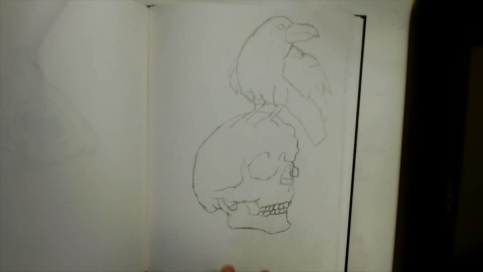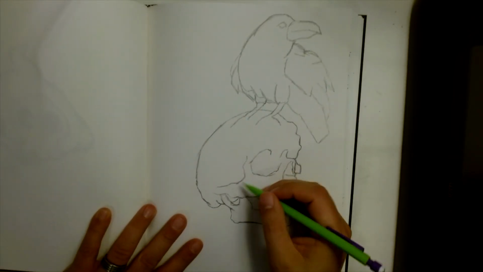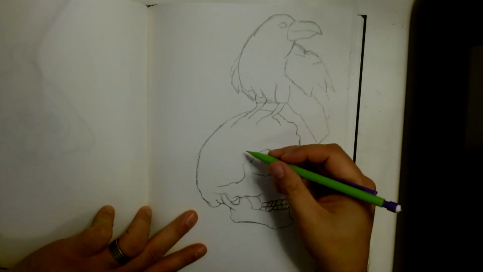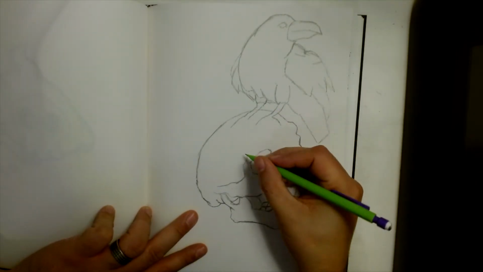But we're going to go ahead and start with the shading aspect of this. Okay, so we're going to start down here with the skull first. So a little thing I want to do, and this is just my personal preference, is that I like to work dark and then work out to light.